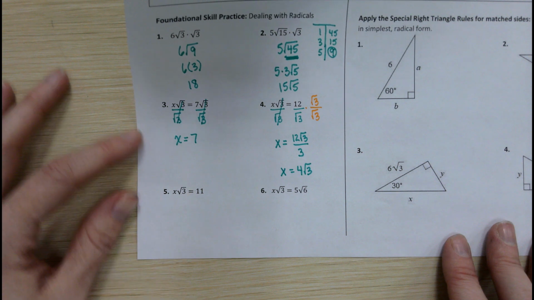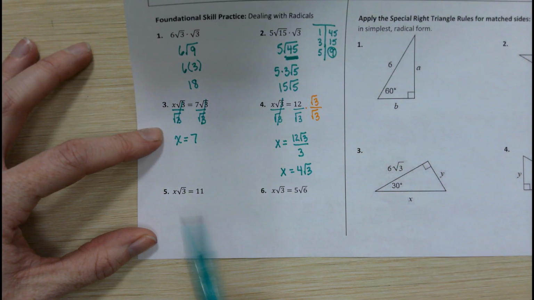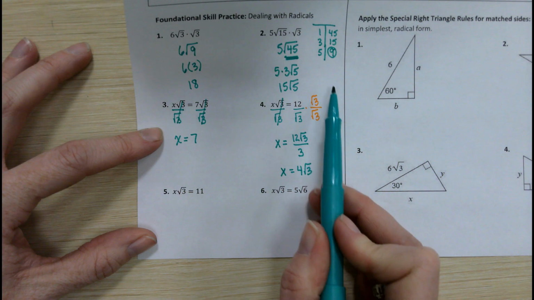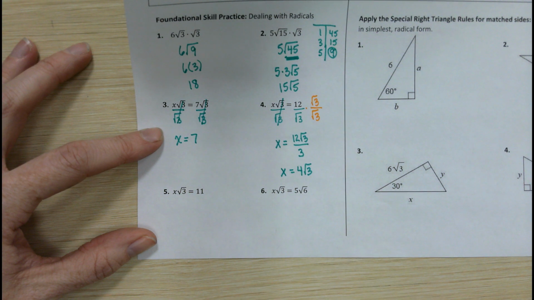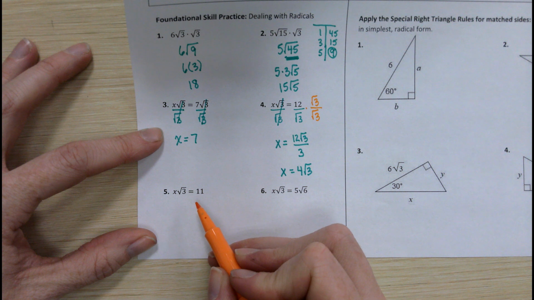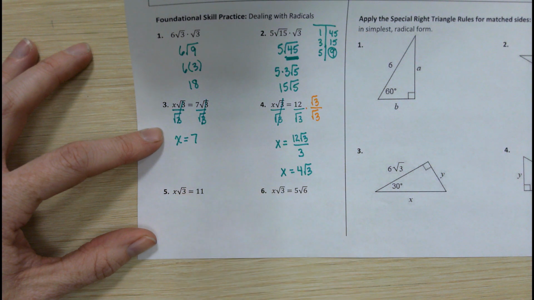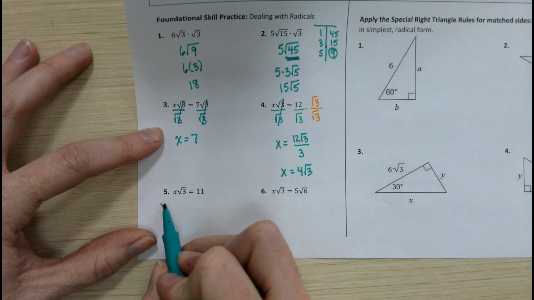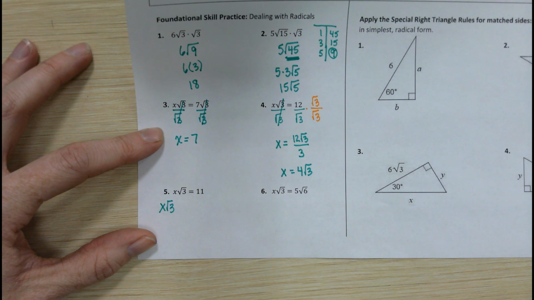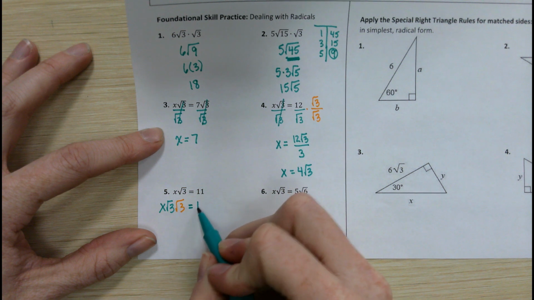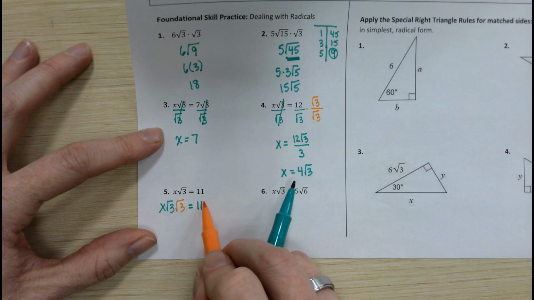I'll show you the other method here with number 5. This is another situation where we would need to divide by root 3, but I can look ahead and see that that root 3 is going to get stuck. So if this multiplication by a fancy version of 1, called rationalizing the denominator, doesn't make sense to you, this is where we can take our equation and instead of dividing, we can choose to multiply both sides by root 3. And I'm going to use 2 different colors to show this just so that you can see what's happening.